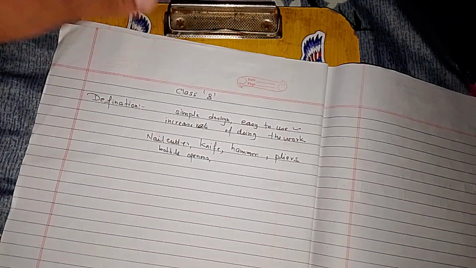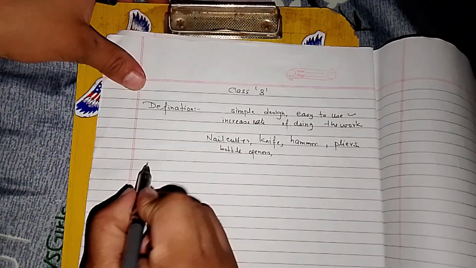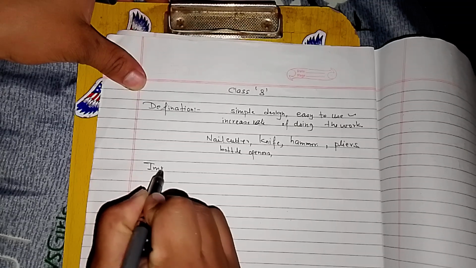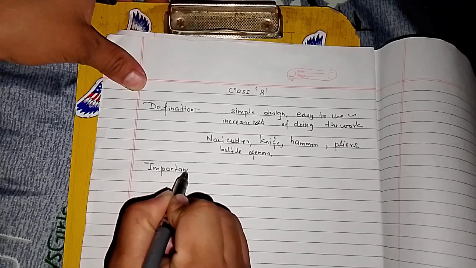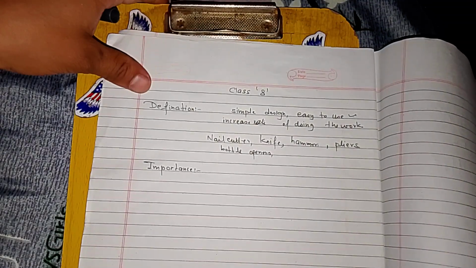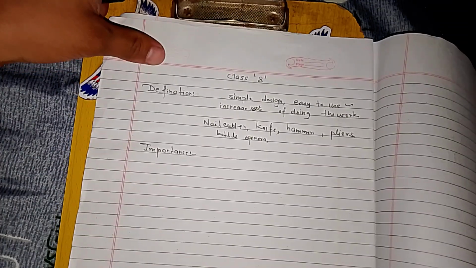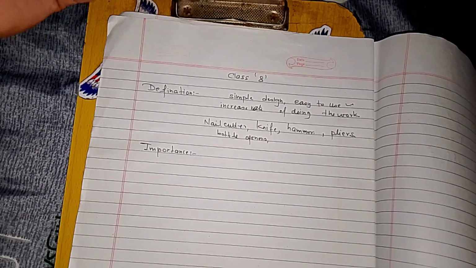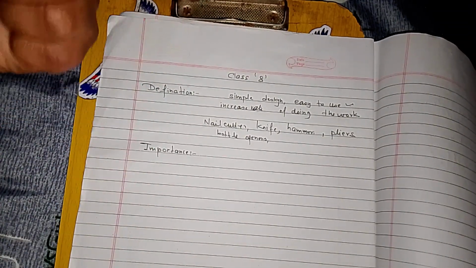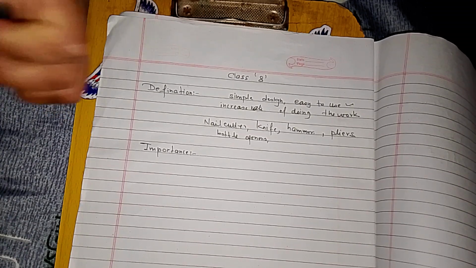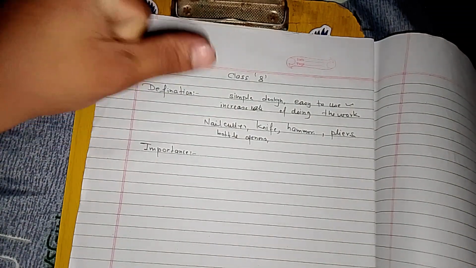Now coming to the importance of simple machines. Why do we need simple machines in our daily life? We have complex machines around, like vacuum cleaners to sweep the floor. But why do we every time use a simple machine?